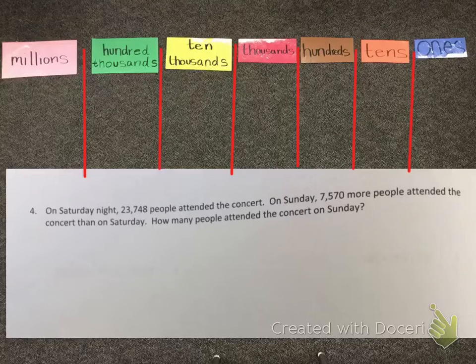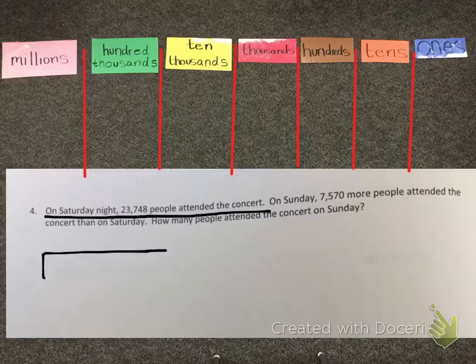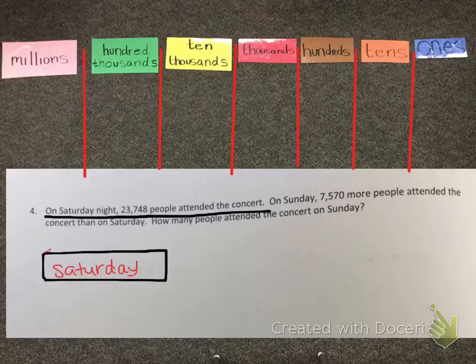So on Saturday night, 23,748 people attended the concert. So let's make a tape diagram of that. So let's put Saturday. Very cool. 23,748. Cool.